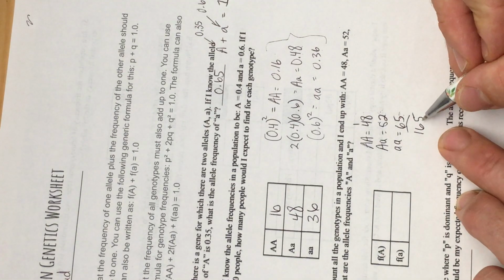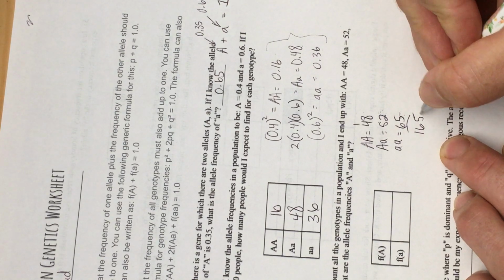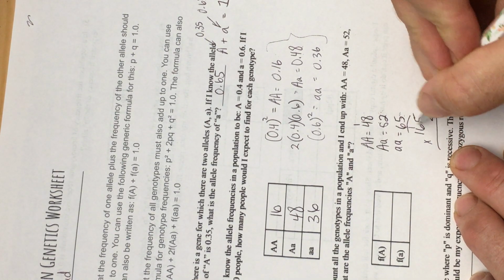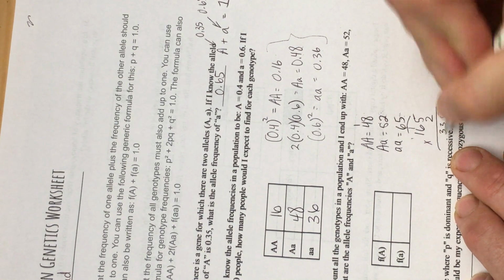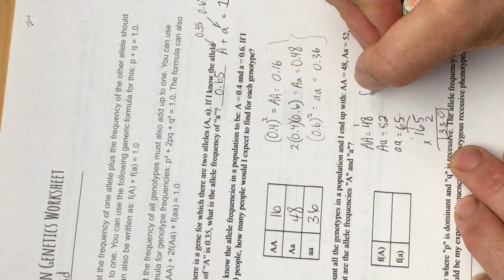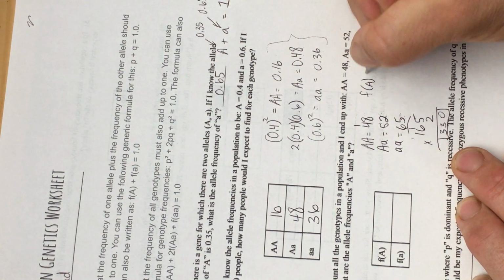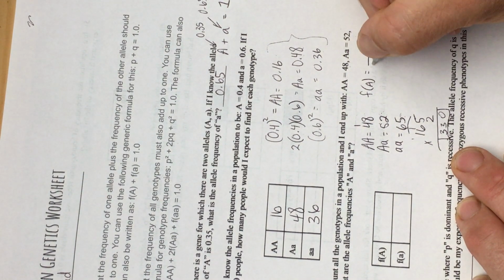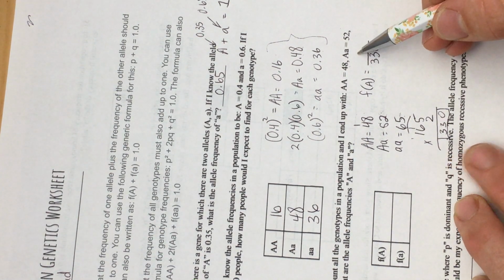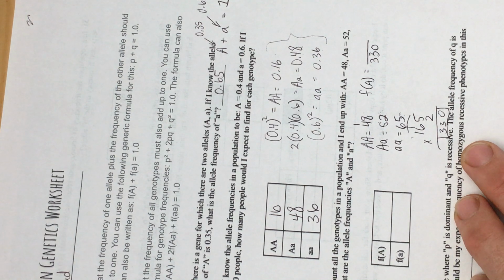Okay, so I know that 165 people, if I multiply that number by 2, that's going to give me 330 alleles. So the frequency of big A is going to equal the frequency at which A appears, right? So the number of A alleles out of the 330 total.